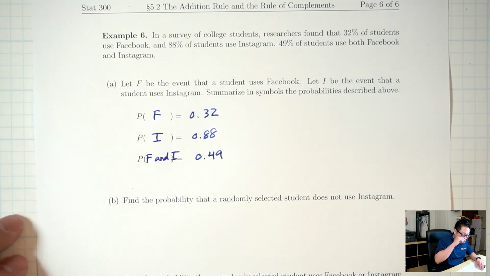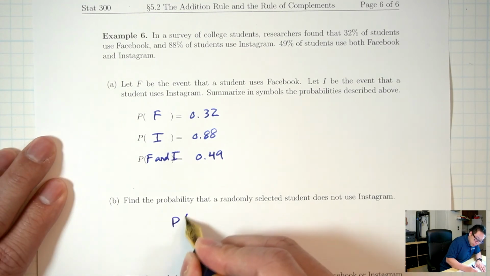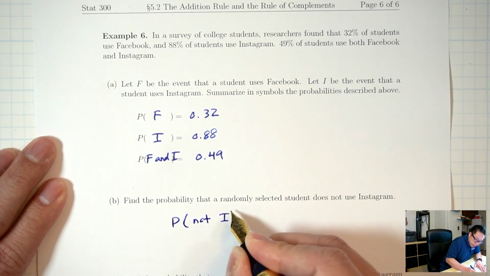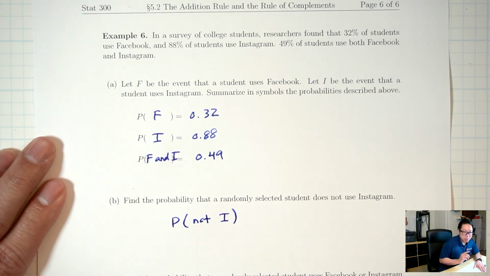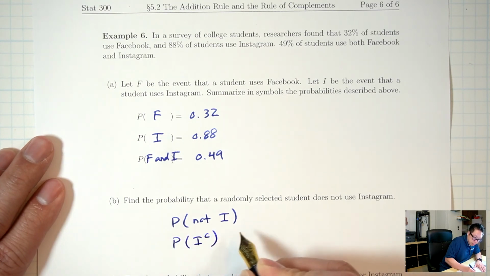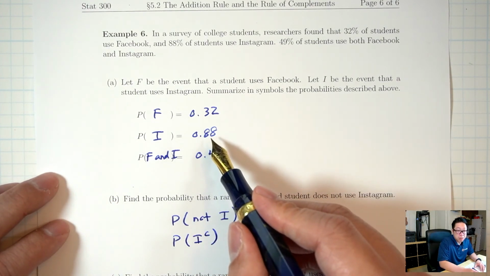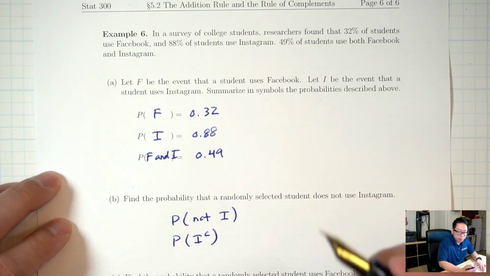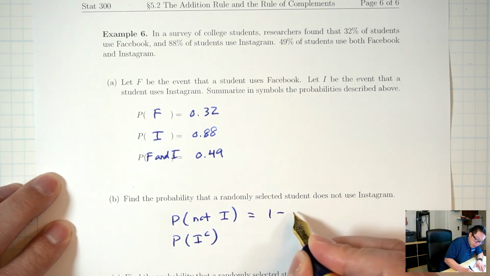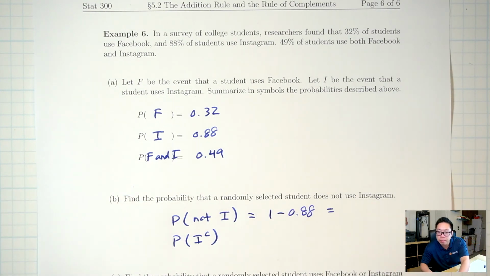So part B, find the probability that a randomly selected student does not use Instagram. So we're looking for not Instagram, or not I. Remember, we've talked about not already, so that's just the complement. So we're looking for the probability of the complement. If I know 88% uses Instagram, what percent does not use Instagram? Right, so the way you do that is just subtract from 1. So it's going to be 1 minus 0.88. Okay, 1 minus 0.88, 0.12.